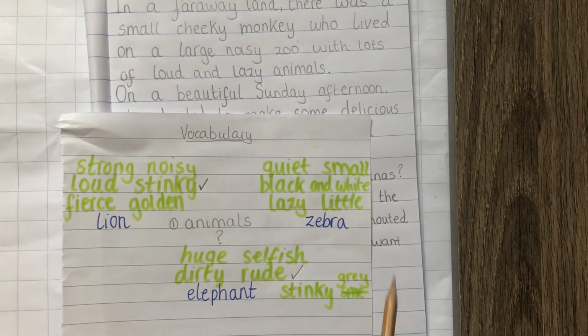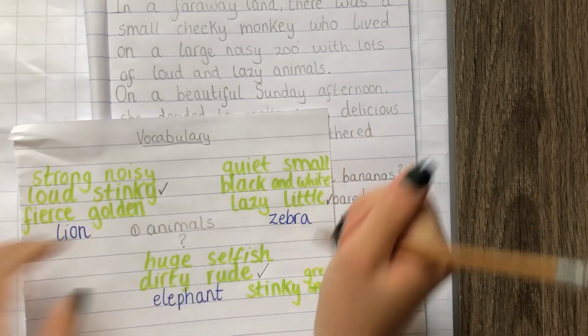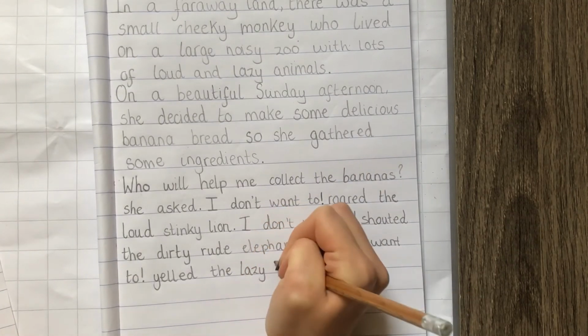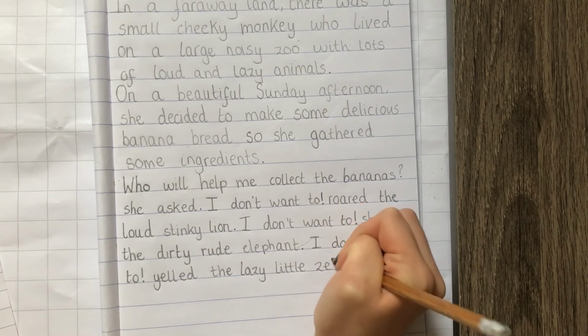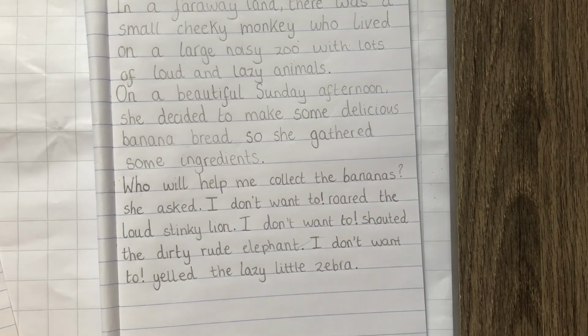Now what adjectives am I going to pick for my zebra? They're lazy. Very lazy today. They're lazy and they're little. So I'm going to take that off my list. Said the lazy little zebra. Full stop. Now, we're nearly there.